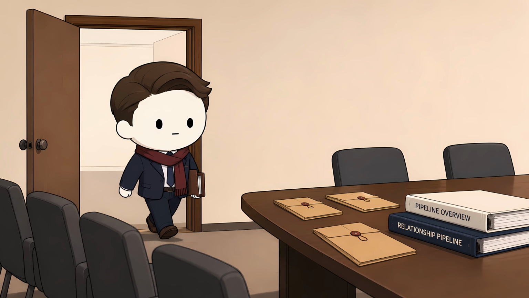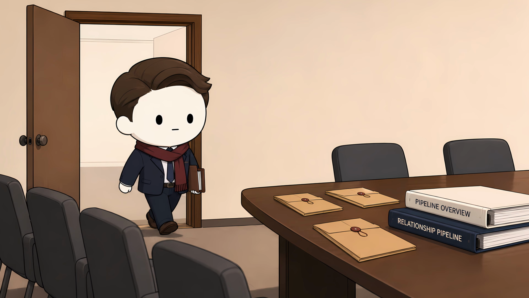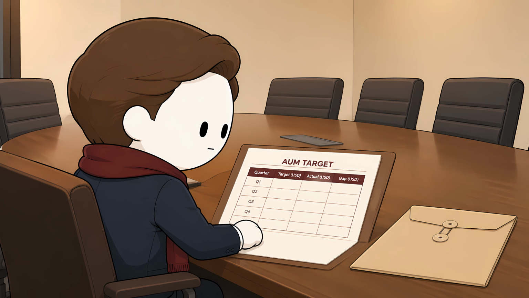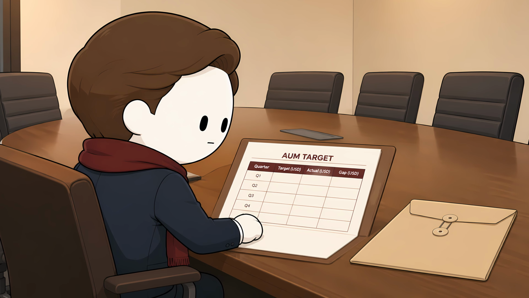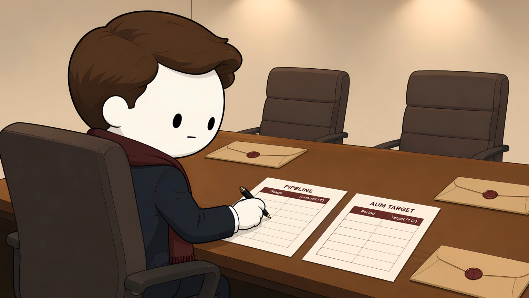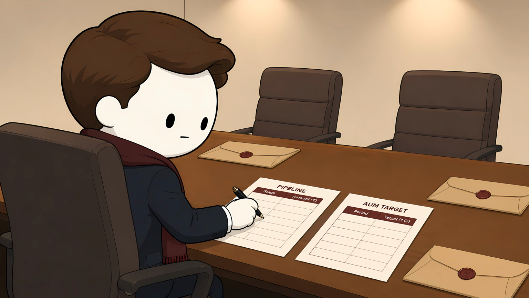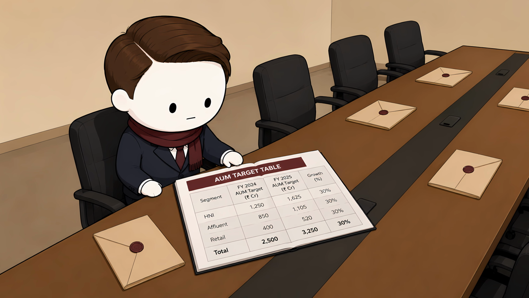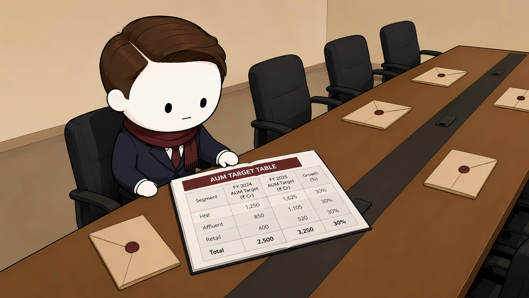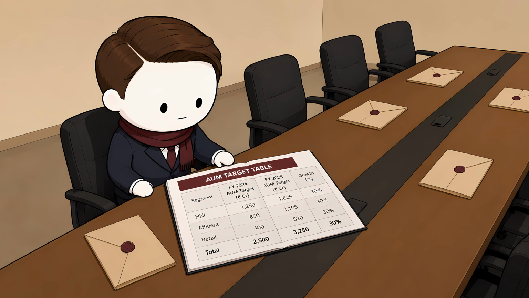You move into the conference room for business owners after the panel discussion. In the conference room, you open the AUM target table beside the presentation envelope. You compare the empty pipeline line to the AUM target table. With the AUM target table open, you understand trust arrives through social proof before competence.